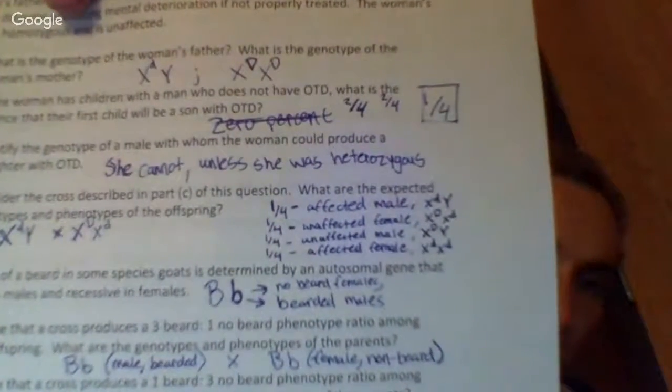So a quarter of them will be affected males, and an affected male's genotype is X with the recessive allele and then Y. And then a quarter of them will be unaffected females, which would be heterozygous, both X's because they're female, and then a quarter will be unaffected males with the dominant allele linked to the X, and then a quarter of them will be affected females. And that's obviously both recessive alleles on the X genes. So you can see that kind of right there. I wrote that out.